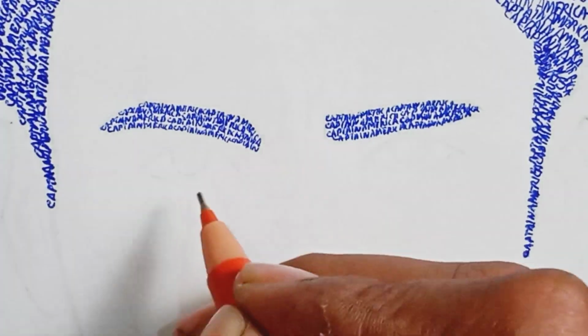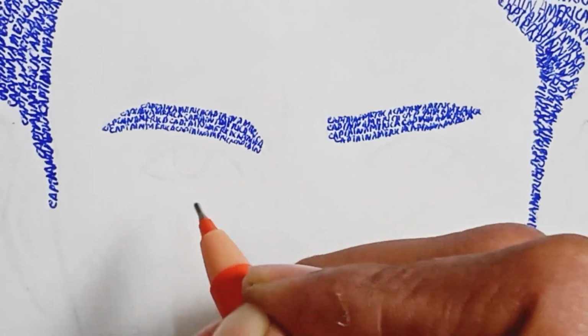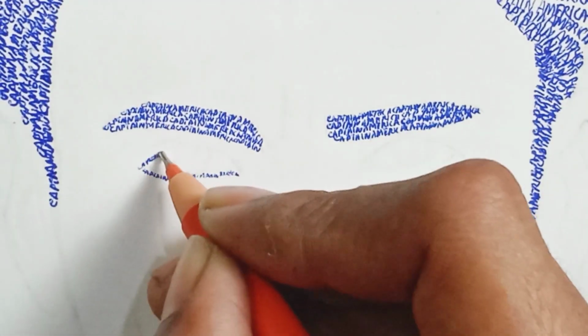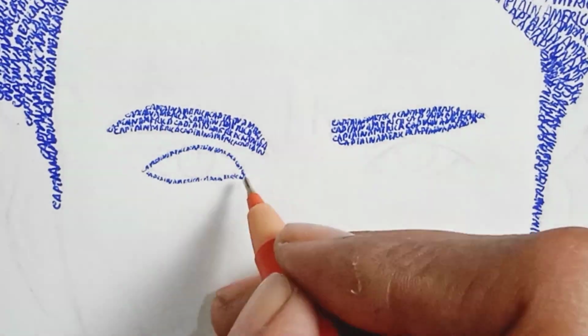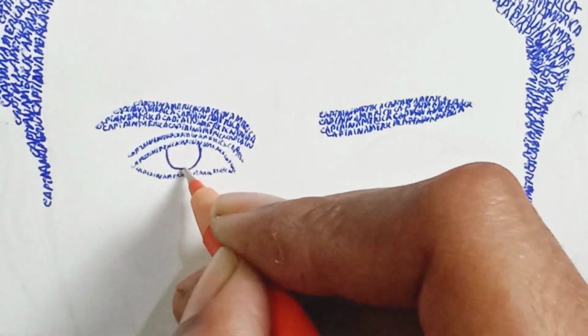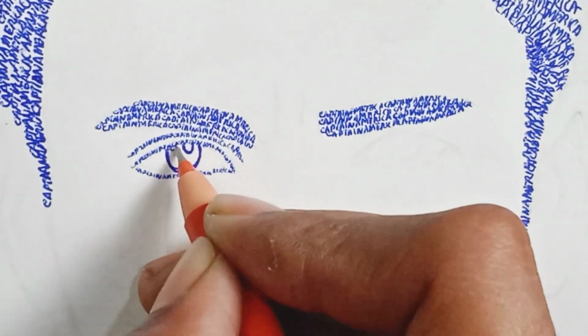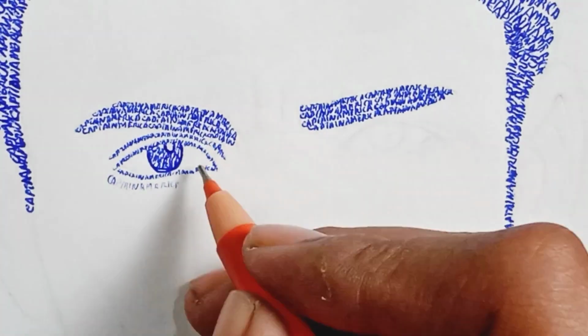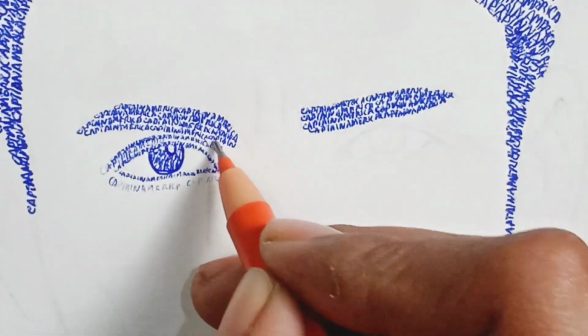Now I am starting with eye. Make the outline of eye with the name. Then for shading, just write the name with very low pressure to show the shaded areas. And for iris part, just do the reverse of that. Write the name with very high pressure, and you can also do the overwriting in the iris area to show the very dark part in iris.